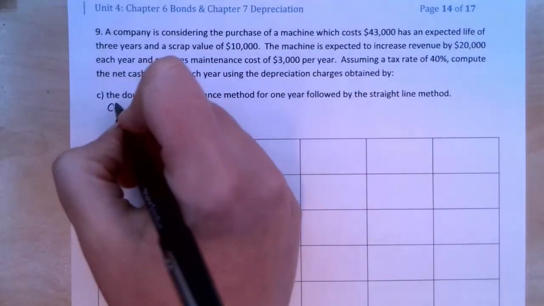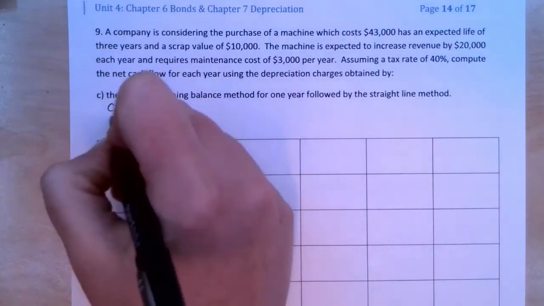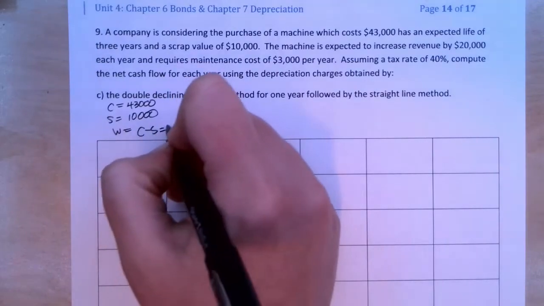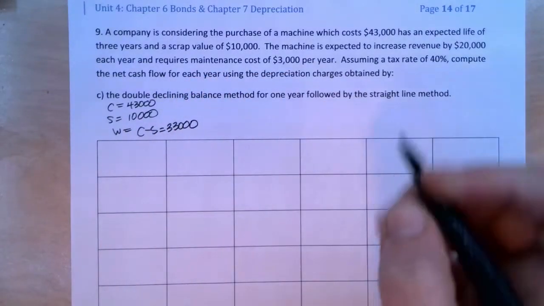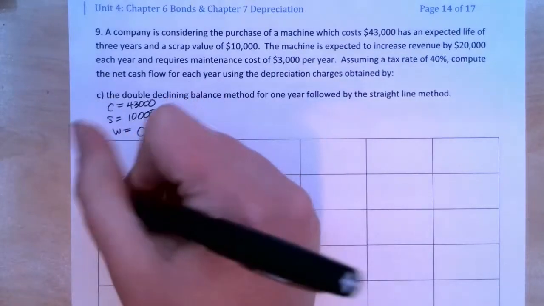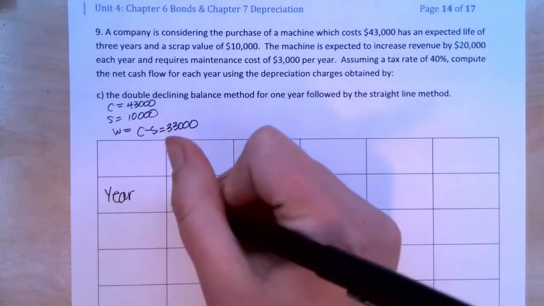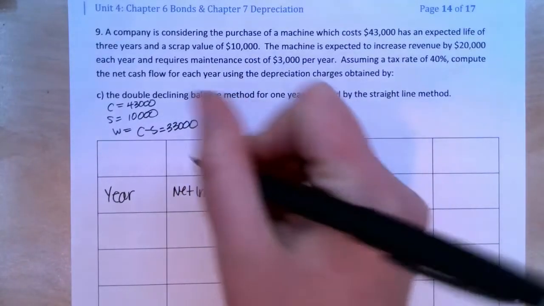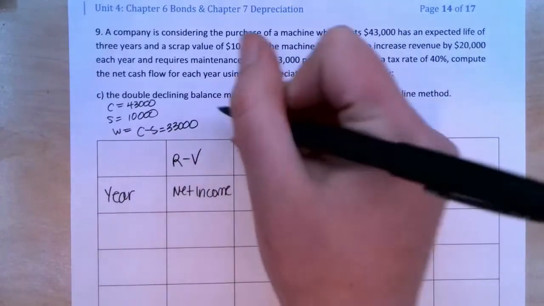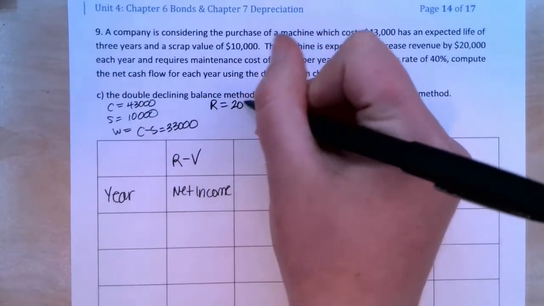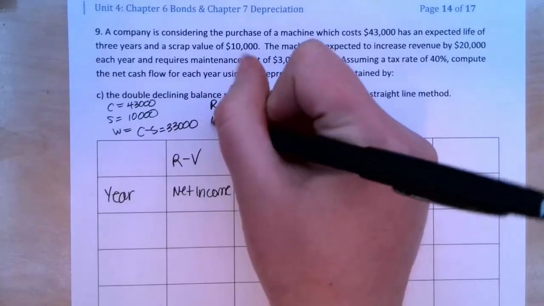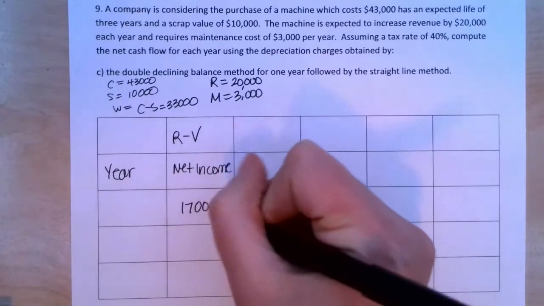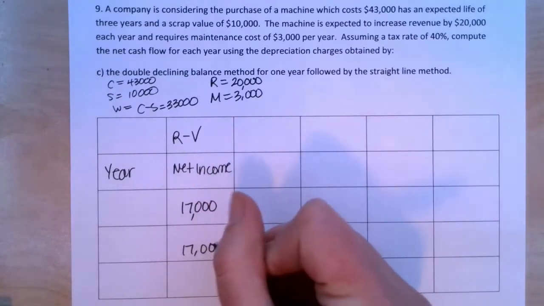So again here C is 43,000. S is 10,000. Which tells us W, C minus S, is 33,000. We also know that we're going to have the year, the net income, which was revenue minus maintenance. Revenue we said was 20,000 a year. Maintenance is 3,000 a year. So our net income is 17,000 per year. So that's going to be the same for all 3 years.